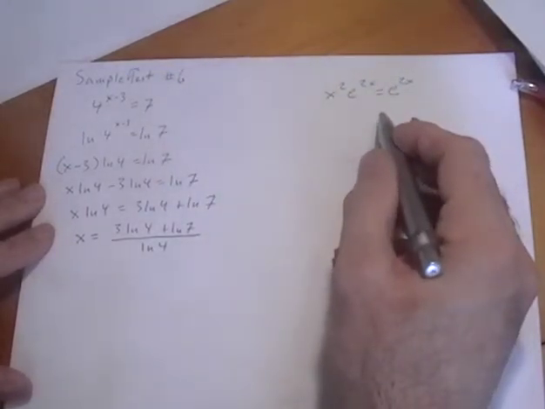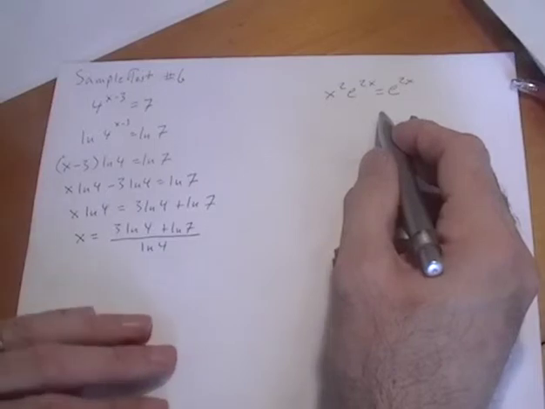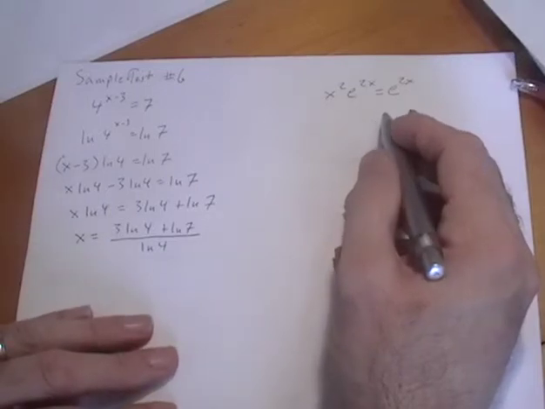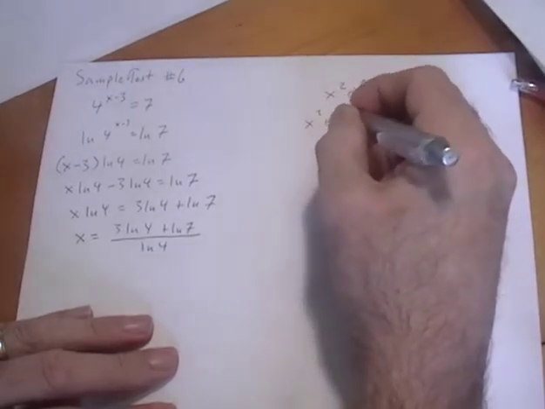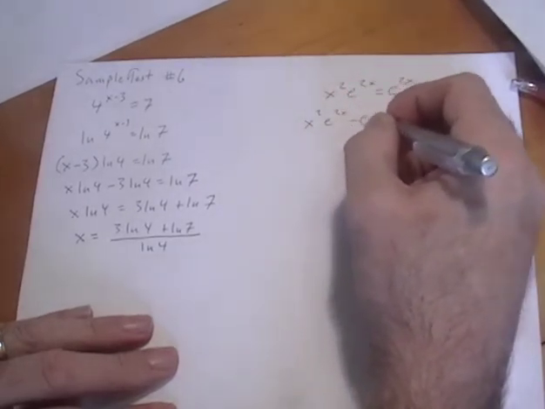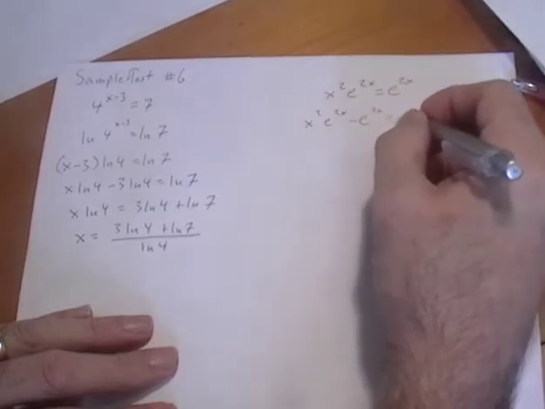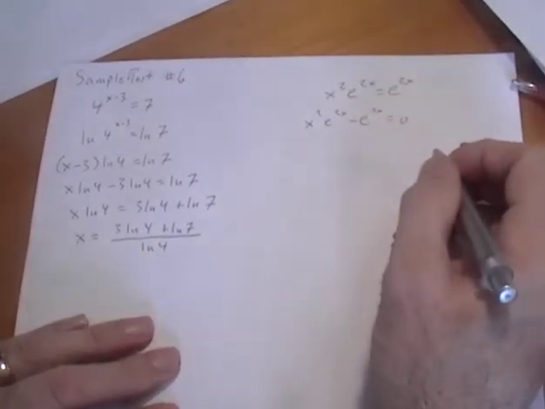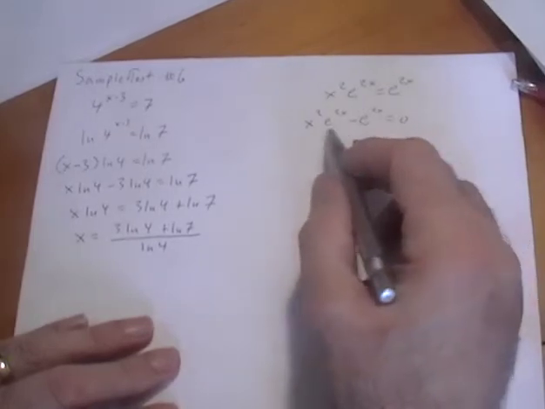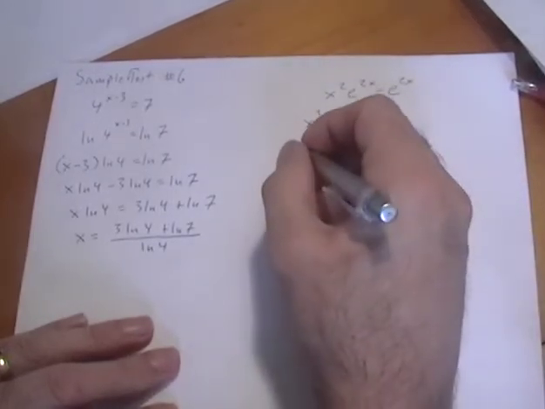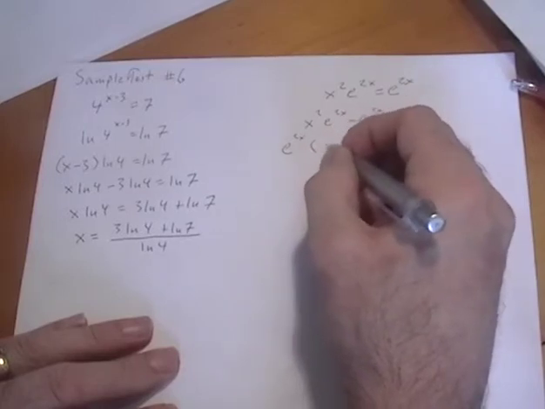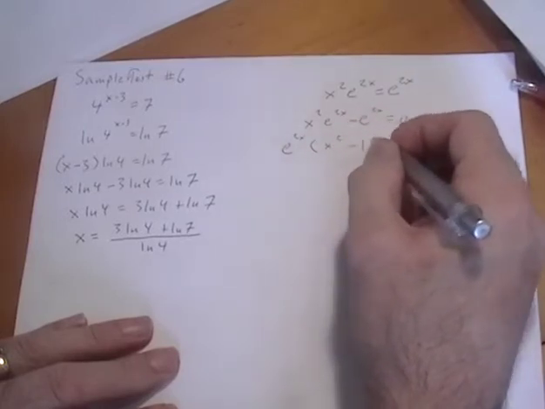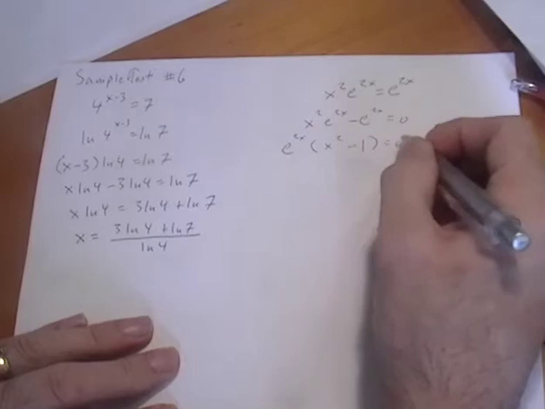This problem. I think my best bet before I take the logarithm is to move everything over to one side. I have x squared e to the 2x minus e to the 2x is equal to 0. The reason why I'm tempted to do this is because I can pull out a common factor of e to the 2x, and that will be multiplied by x squared minus 1.